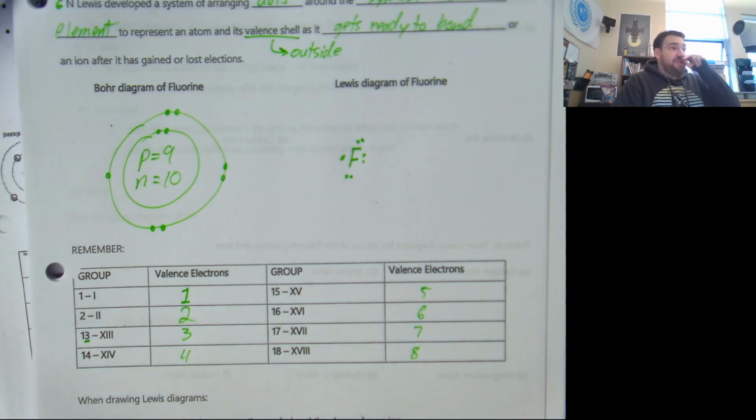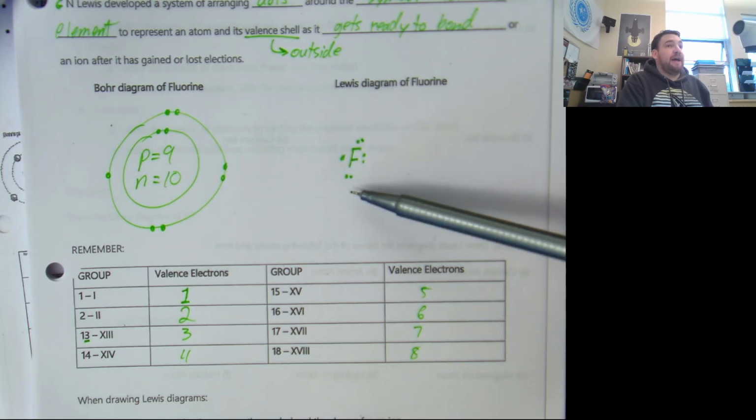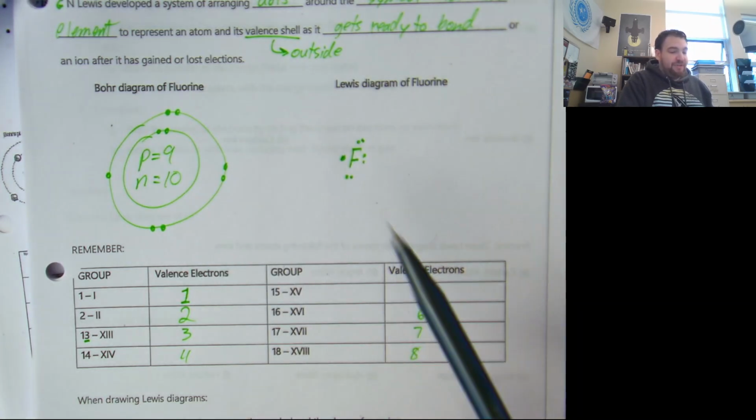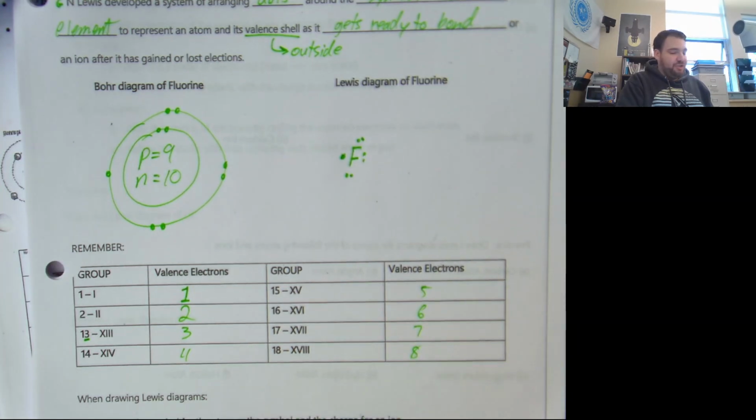And we draw it similar to how we would do a Bohr diagram. You put 1 in each spot and then start doubling up. But Lewis said, oh, that's all we care about, just the outside. So it makes our life a lot easier. So much quicker to draw. We don't have to do any math to figure out what the protons and neutrons are. We don't have to draw all the rings. All we care about is how many are on the outside shell. And then that's the only one we draw. So much easier.